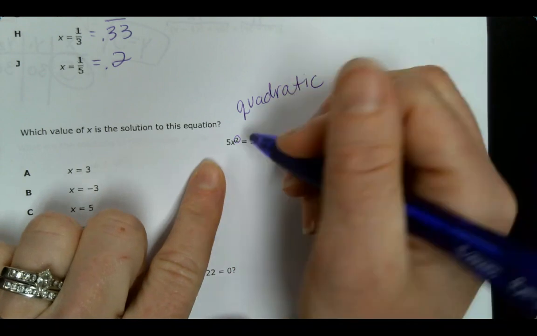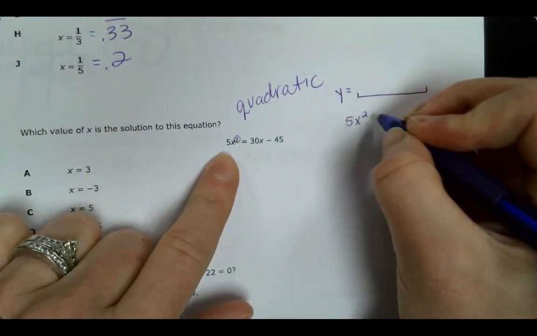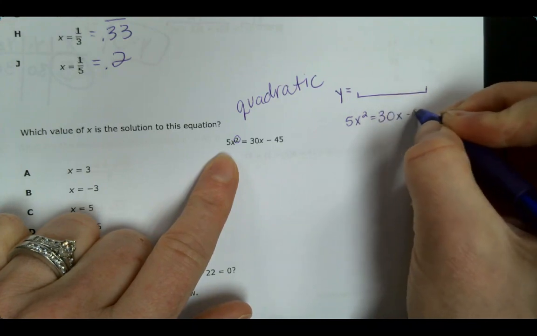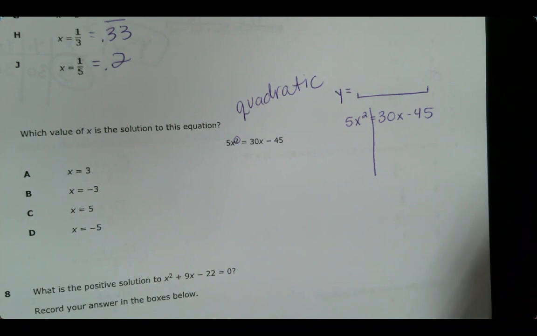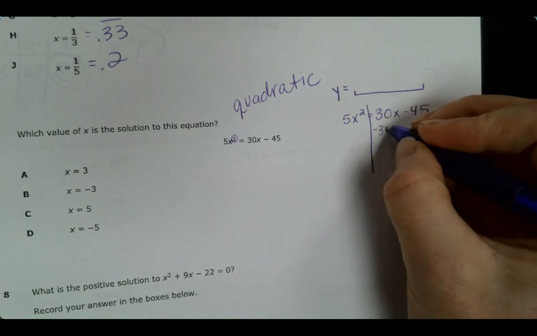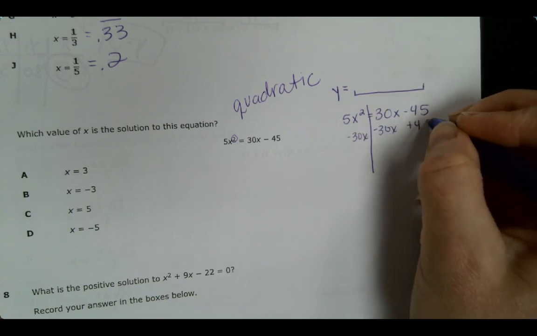So on this one, I'm just going to rewrite it. 5x squared equals 30x minus 45. What we would want to do is get all of the terms on the left side. I'm going to do minus 30x and plus 45.